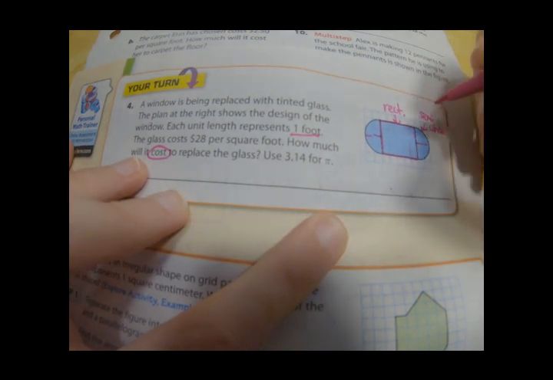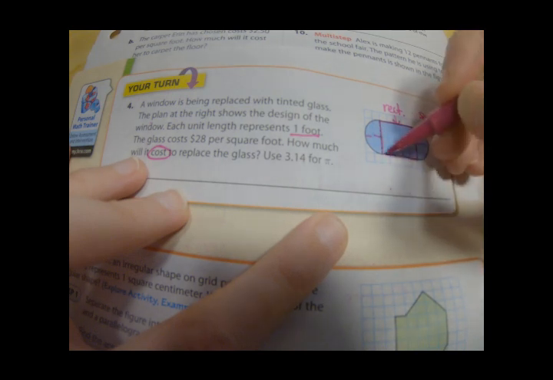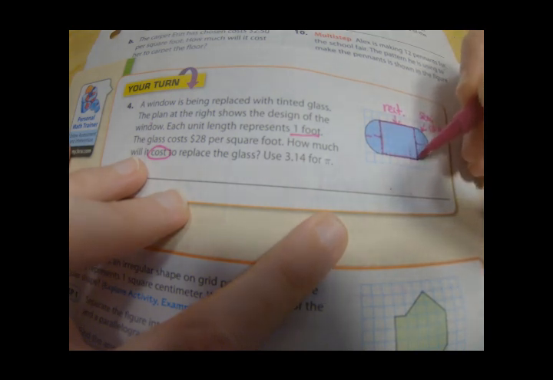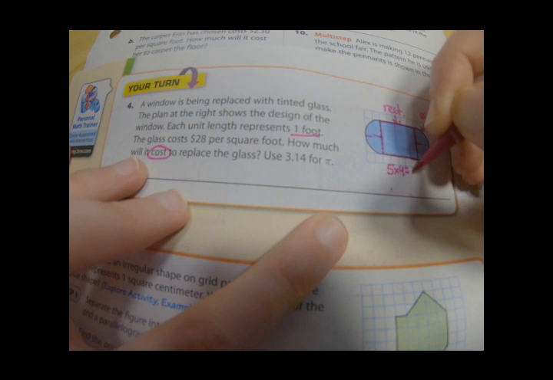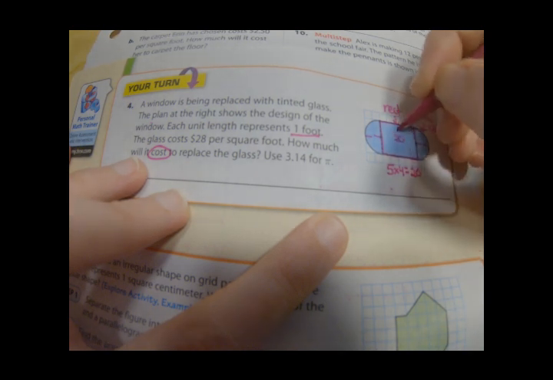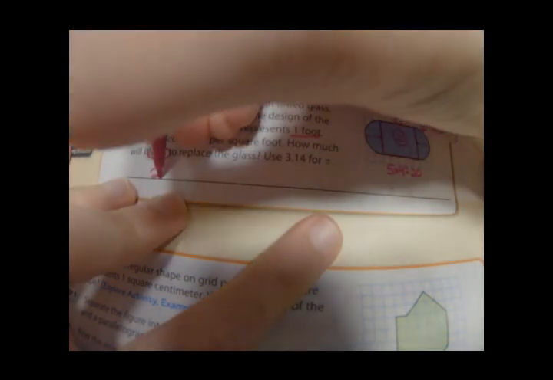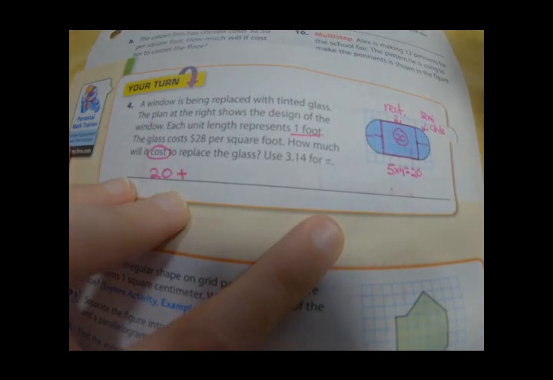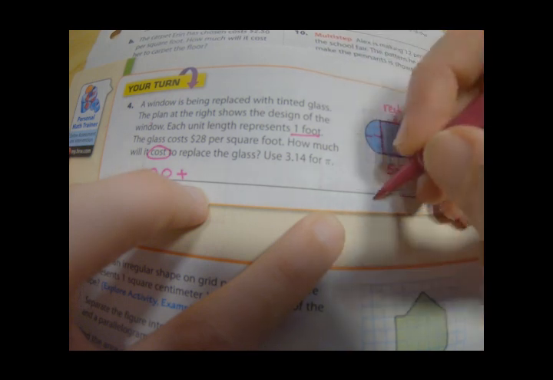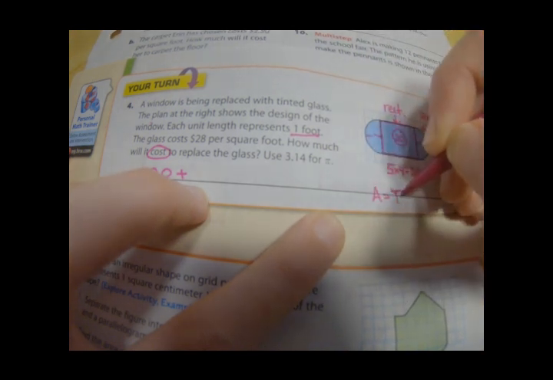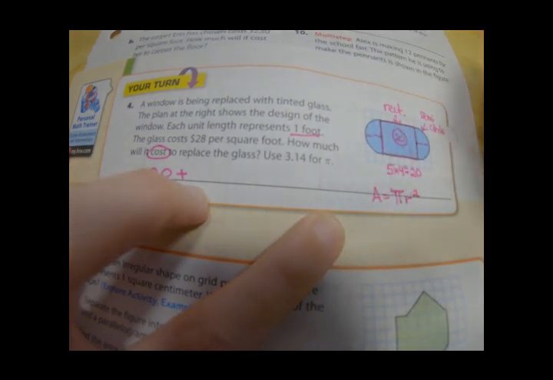So let's start with the rectangle. The base of the rectangle is 5 by a width of 4. So for a rectangle, 5 times 4 equals 20. So the area of the rectangle is 20. Plus, how do we find the area of a circle again? What's that equation you guys are supposed to use? Area equals pi times radius squared.